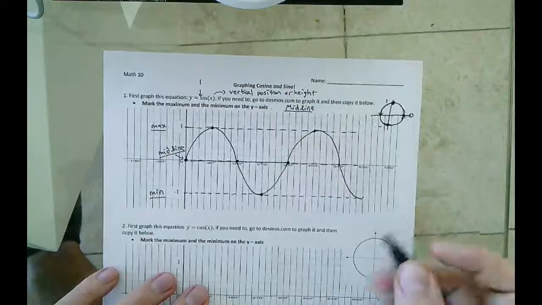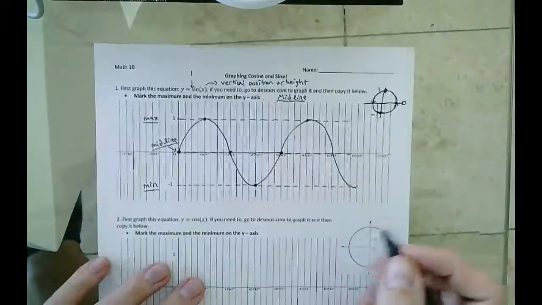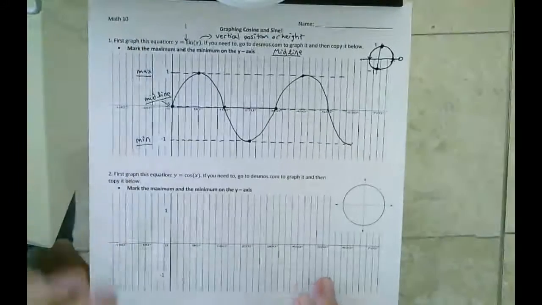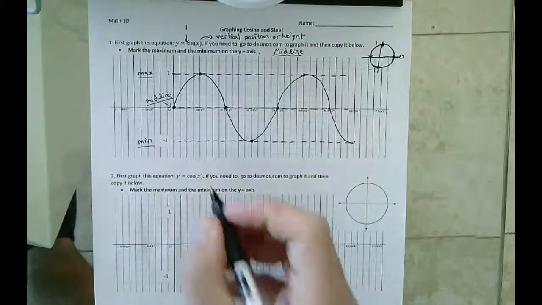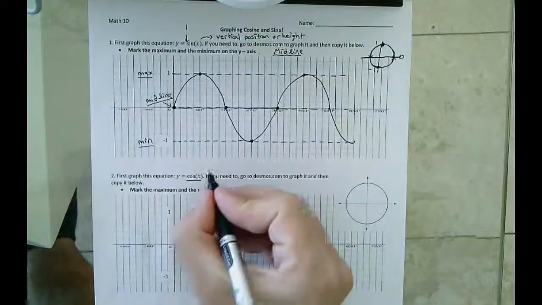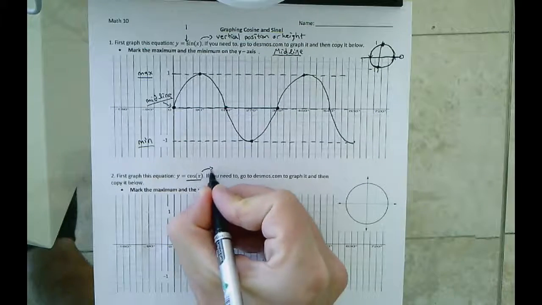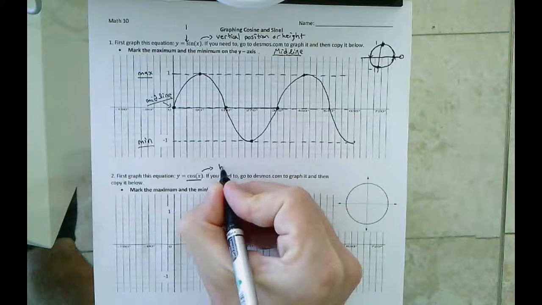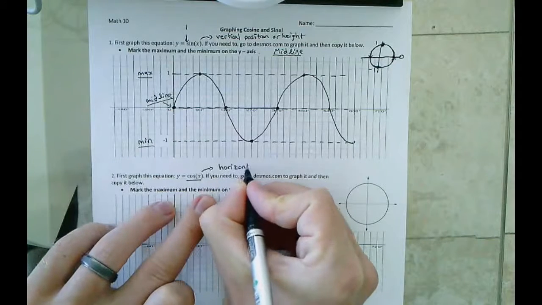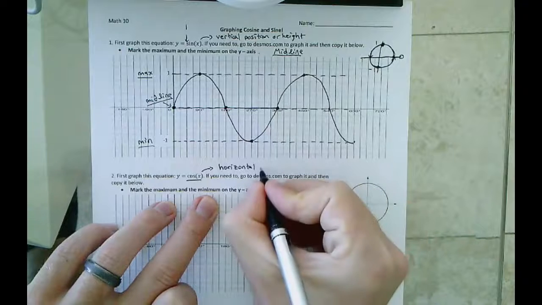Now, question number 2 right here. Question 2, for this graph y is equal to cosine of x. Now this one we're just getting used to here. This one, instead of the vertical position, cosine is going to give us the horizontal position. Or this one in my brain is the x value.